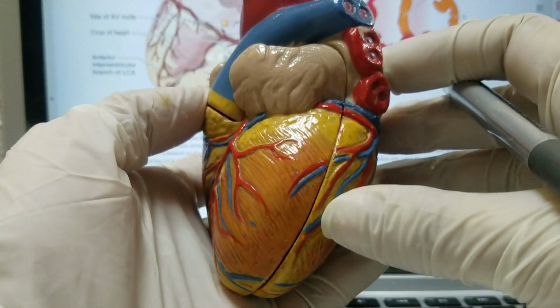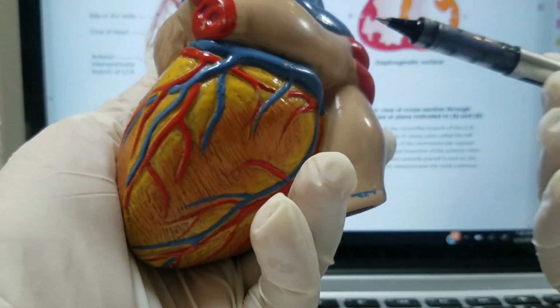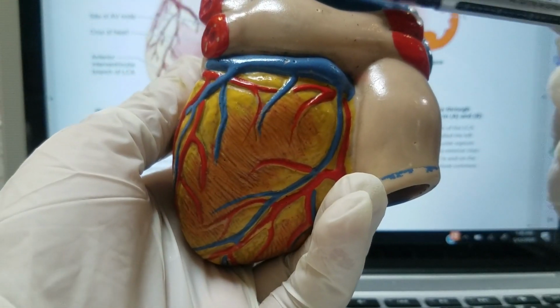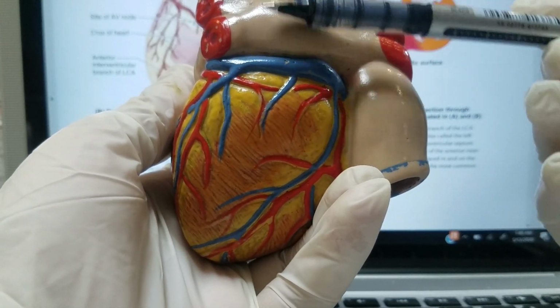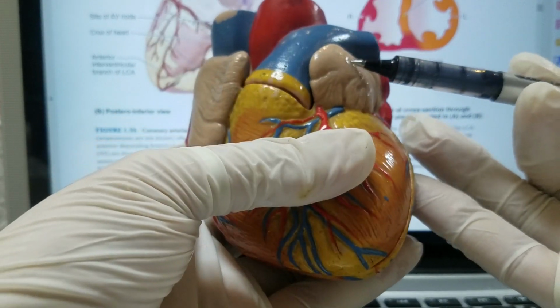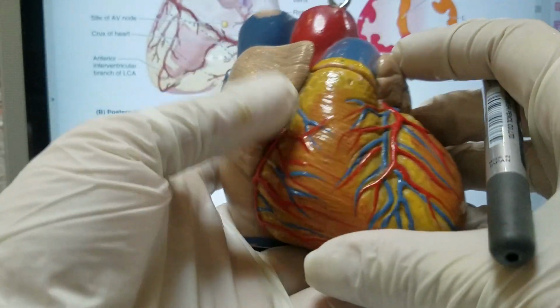If we talk about the left atrium, we can visualize that it has pulmonary veins entering into it. This part between the bifurcation of the pulmonary trunk and the coronary sinus is the left atrium. It also has a projecting part which projects onto the root of the pulmonary trunk, and this part is called left auricle.